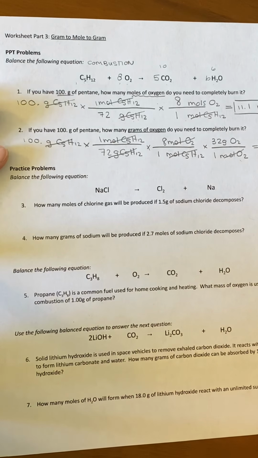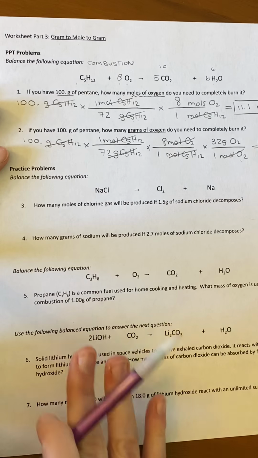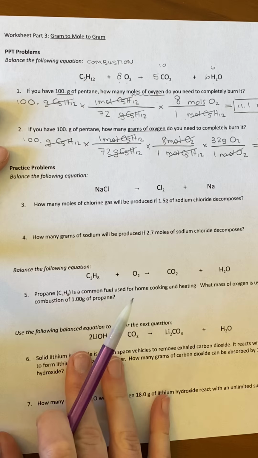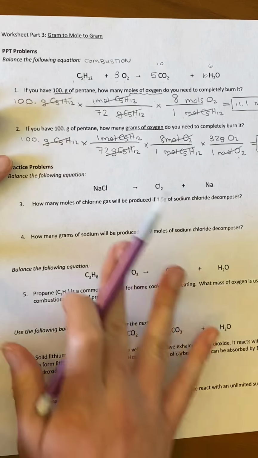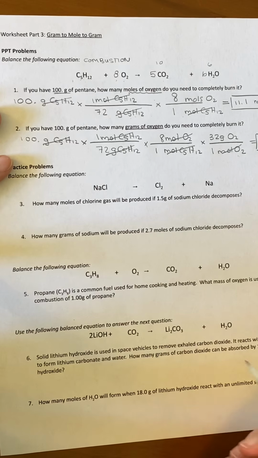Okay, hopefully this helps you get started with these practice problems that are listed down below. Again, remember that all of these answers will be posted on Google Classroom for you the next time that we meet. And this does not have to be turned in. Okay, this is for you to practice. Let me know if you have any questions.